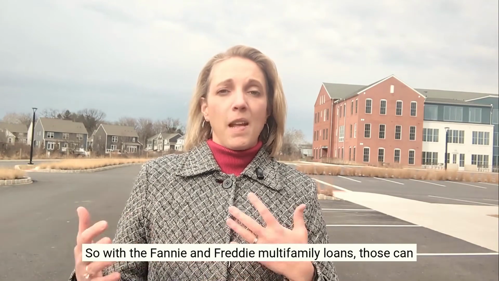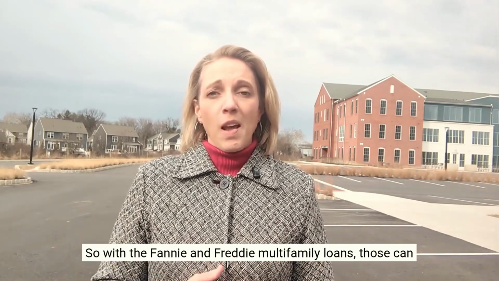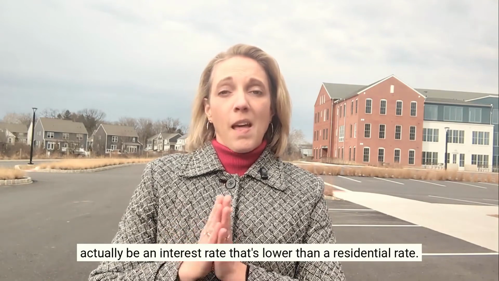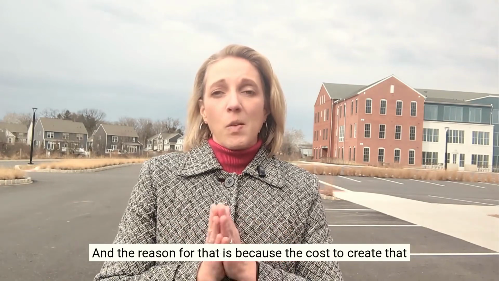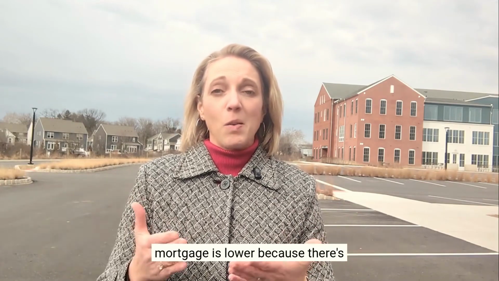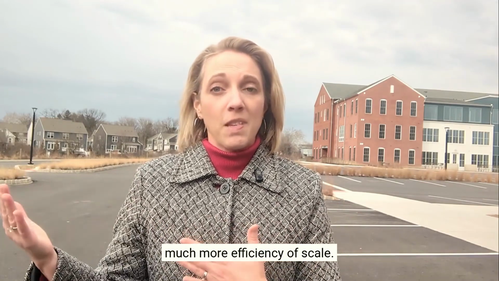So with the Fannie and Freddie multifamily loans, those can actually have an interest rate that's lower than a residential rate. And the reason for that is because the cost to create that mortgage is lower, because there's much more efficiency of scale.